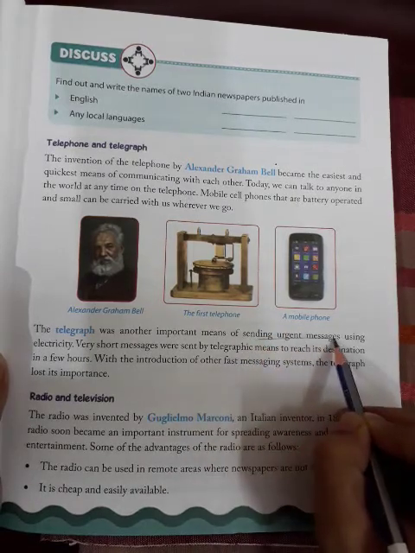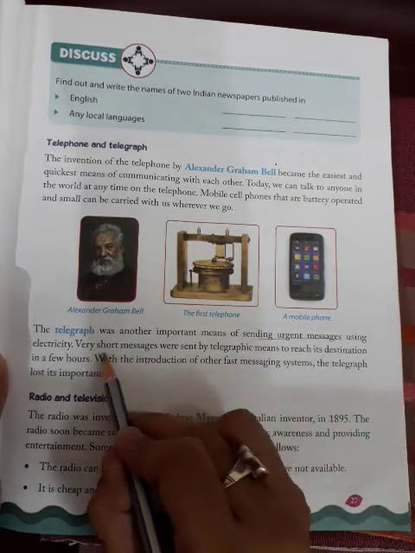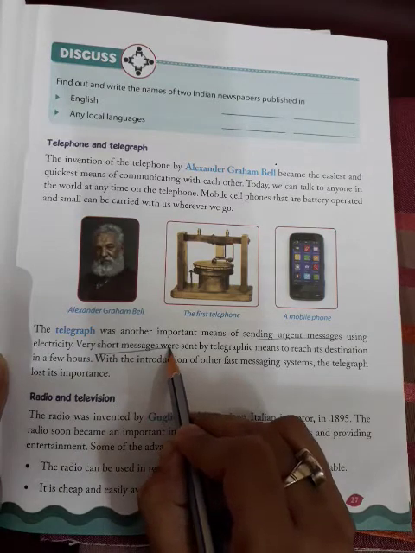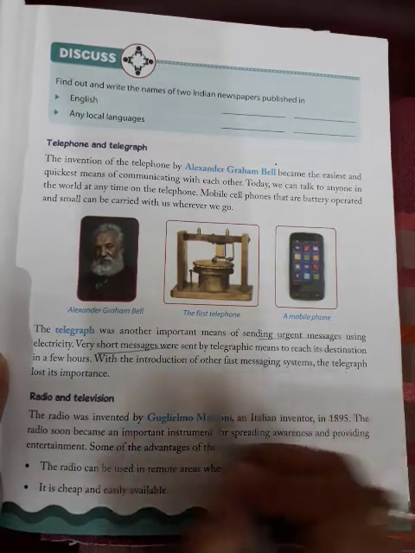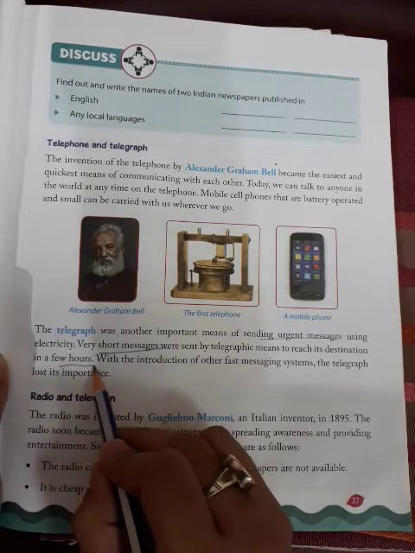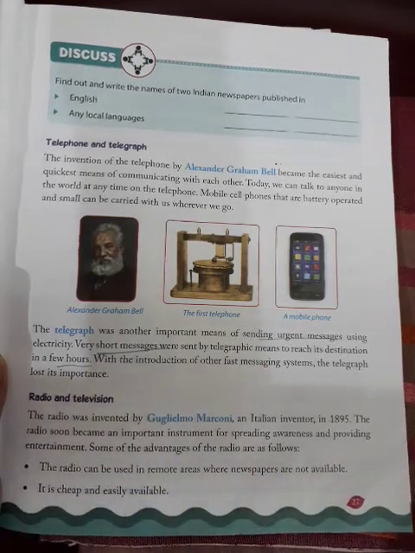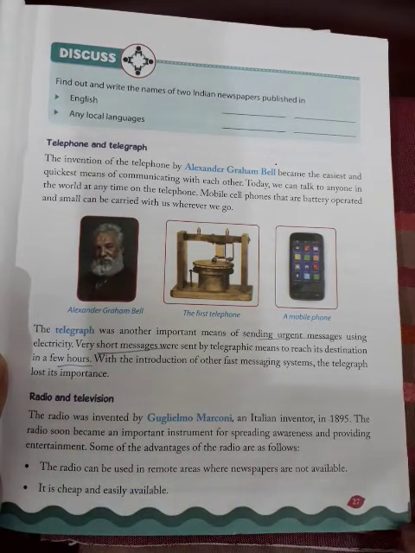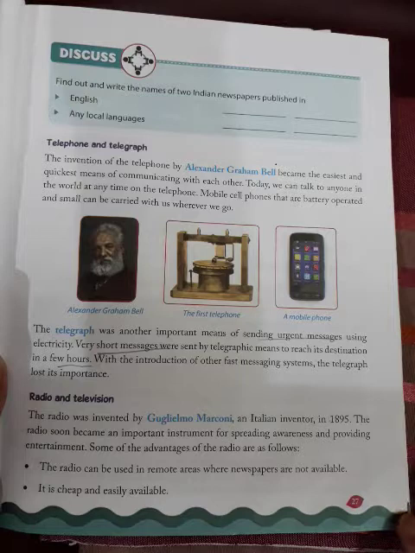Urgent messages were sent. They were usually very short and they would reach their destination in a few hours. So, because of this reason, when the fast messaging systems or the other means of communication which were quite fast came up in the world, telegraph lost its importance. Now people no more use telegraph to communicate with their relatives or friends.